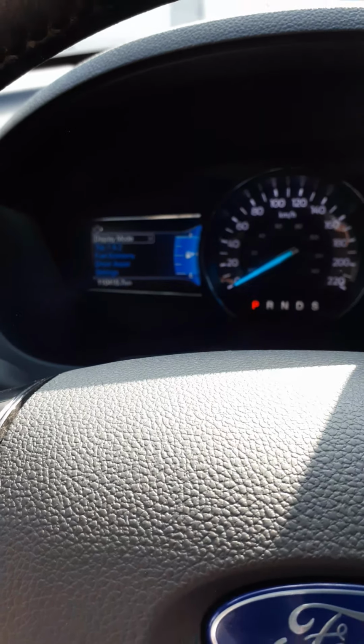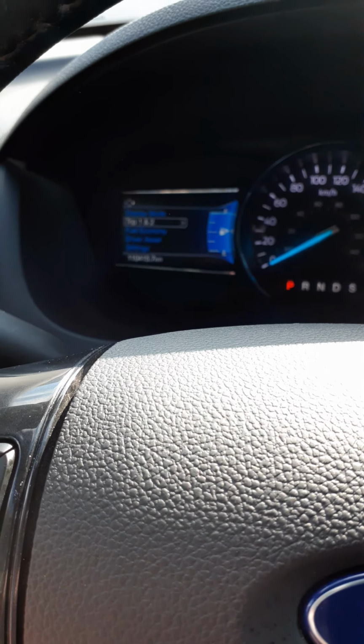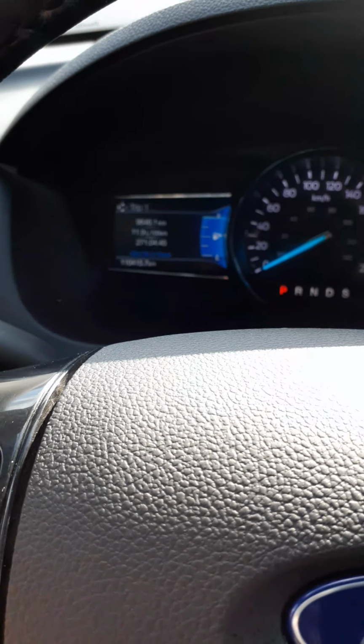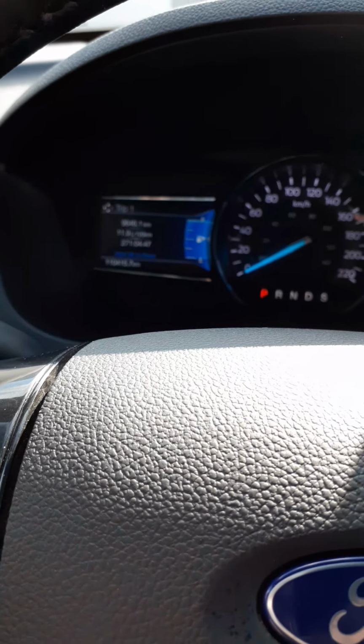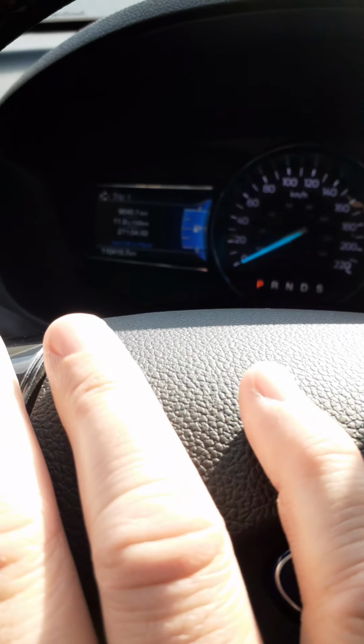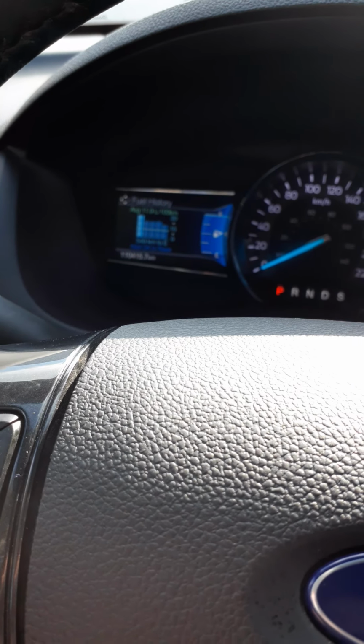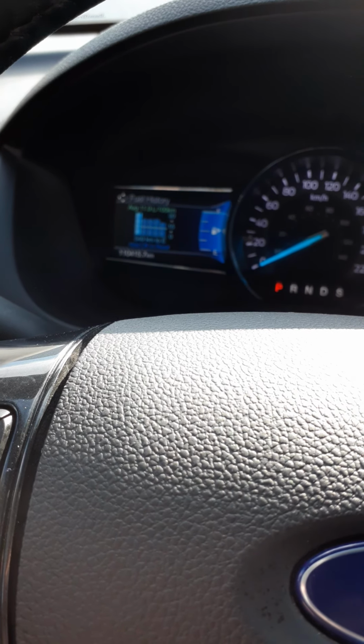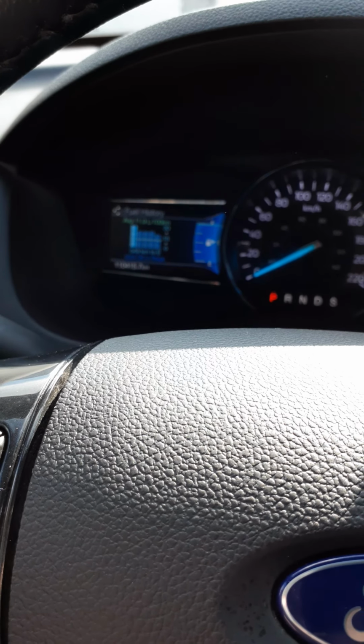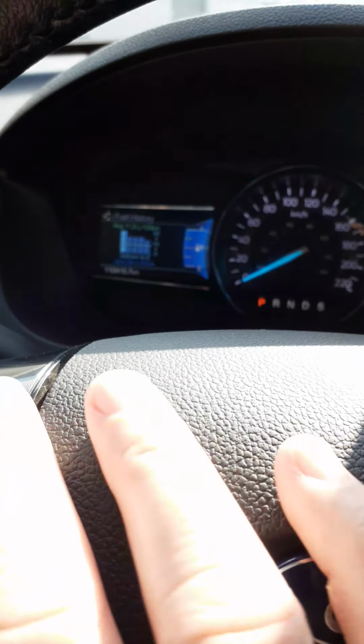As we go left, we can go down to trip odometer. That lets you know how far you've gone since it was last reset. Fuel economy shows an average of 11.9 liters per 100 kilometers, and it gives a graph over a period of time.